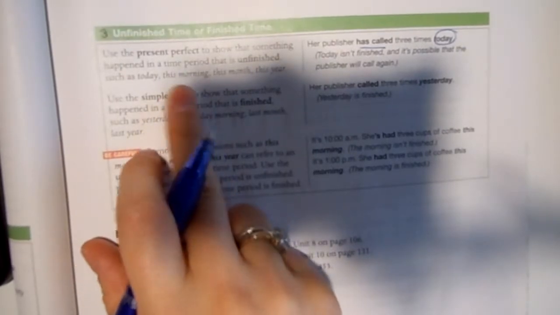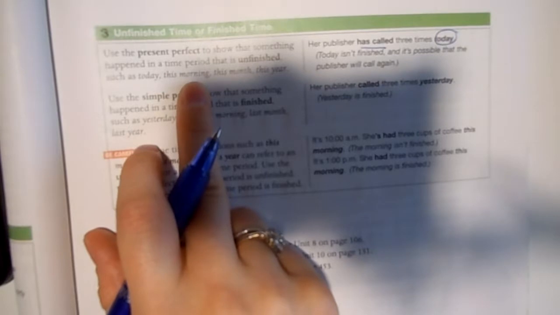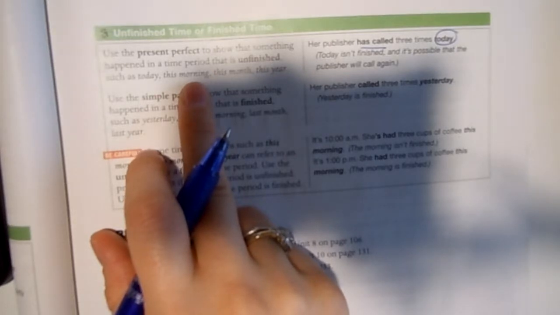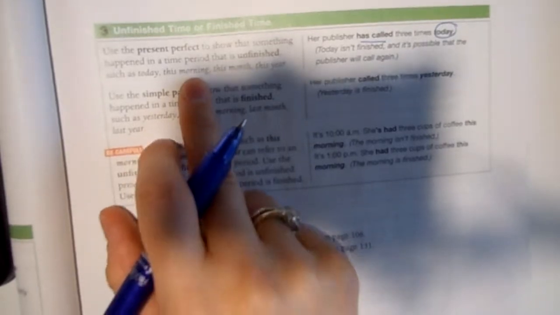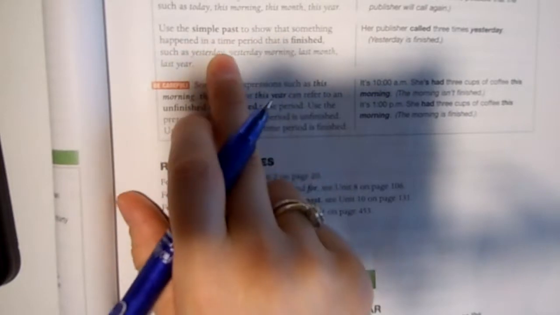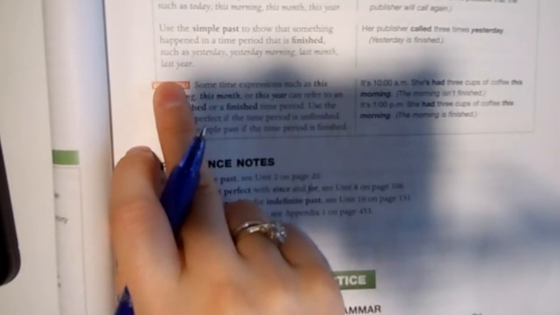But if I say something about this morning, what will I use? I'm going to use the simple past because the morning is finished. It's 5 o'clock. So I might say something like, this morning I drank 5 cups of coffee. So just make sure you understand when we use each one. Use the simple past to show that something happened in a time period that is finished, such as yesterday, yesterday morning, last month, or last year.